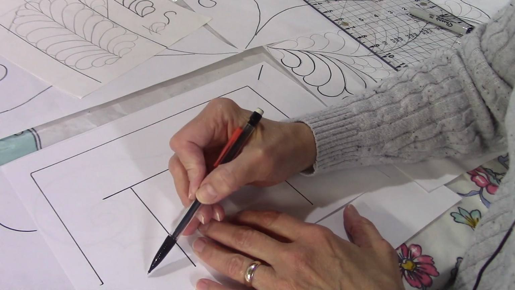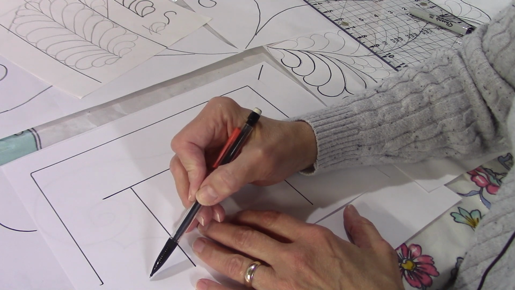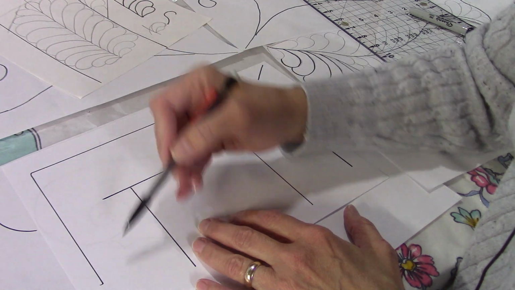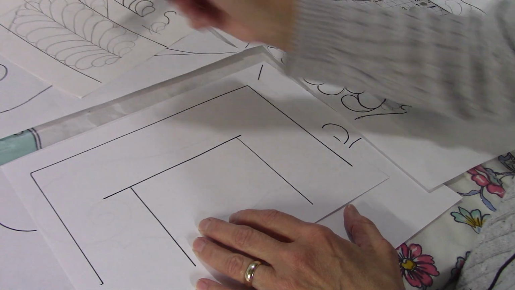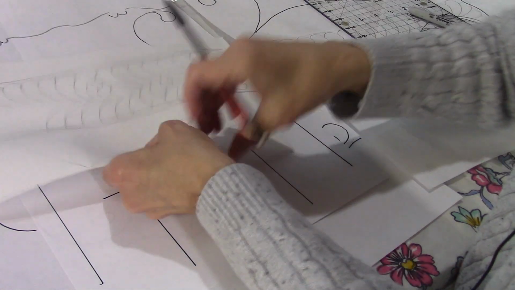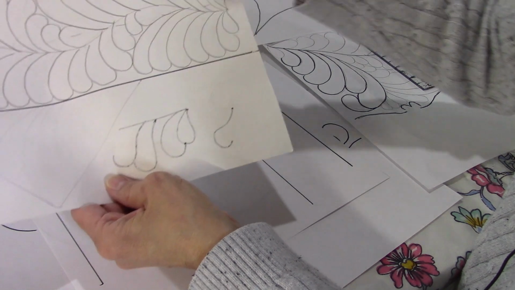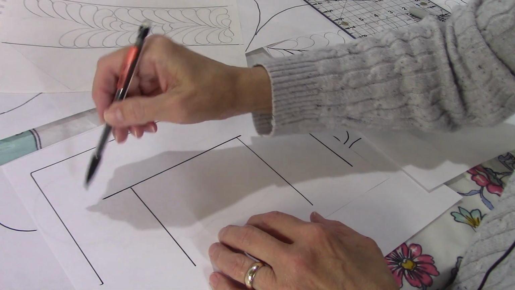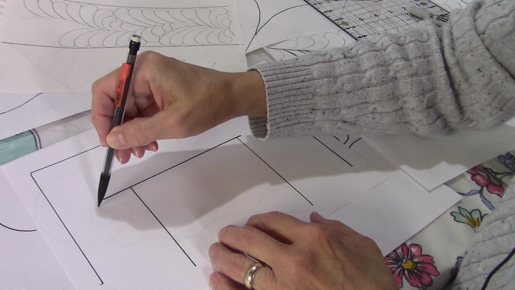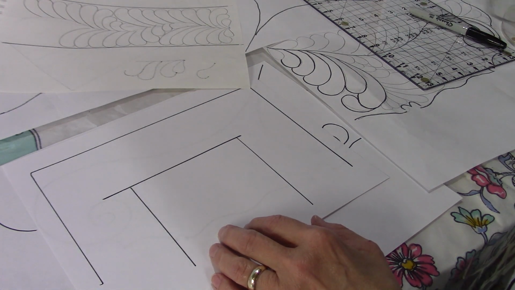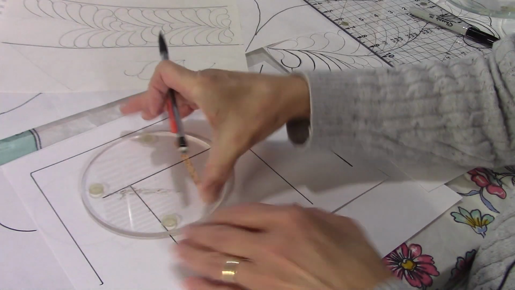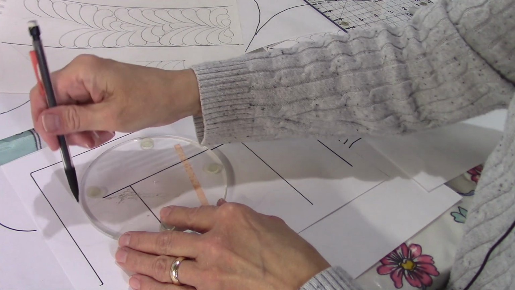So I normally will do a curved spine, like on this side, a curvy spine. And then when I design my corners, I will use a template and draw my corners in first.